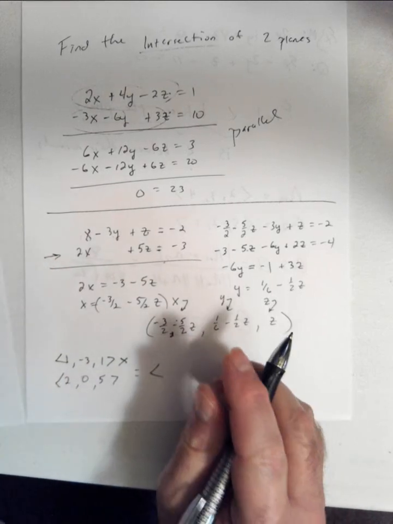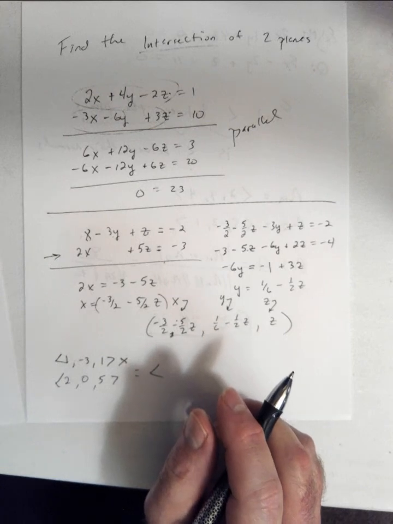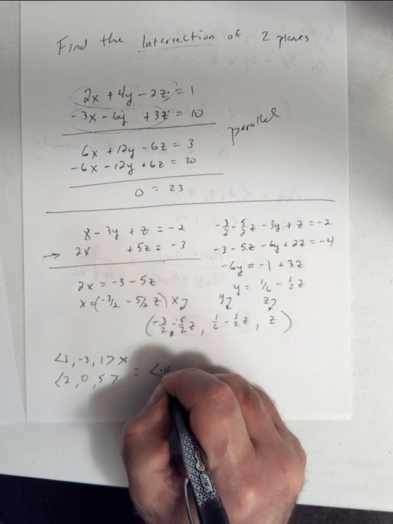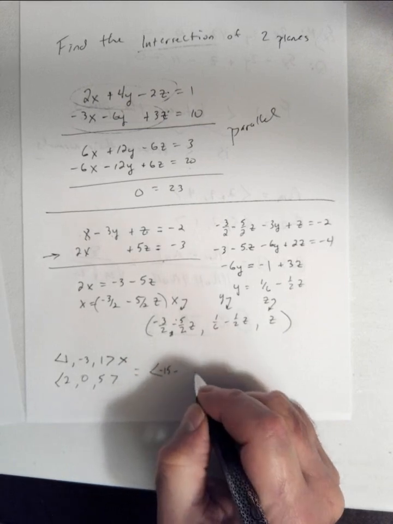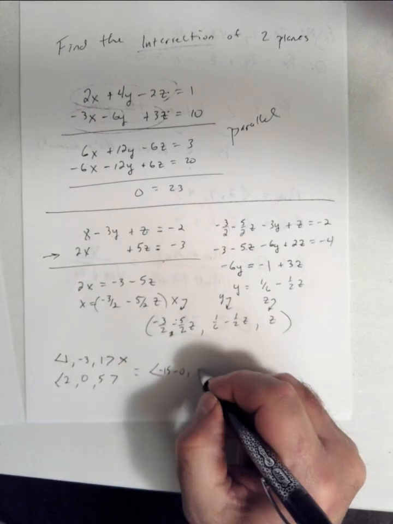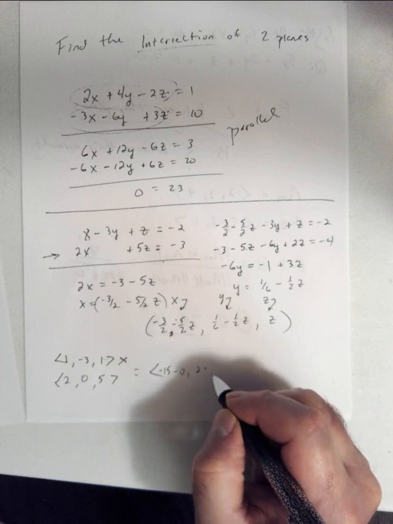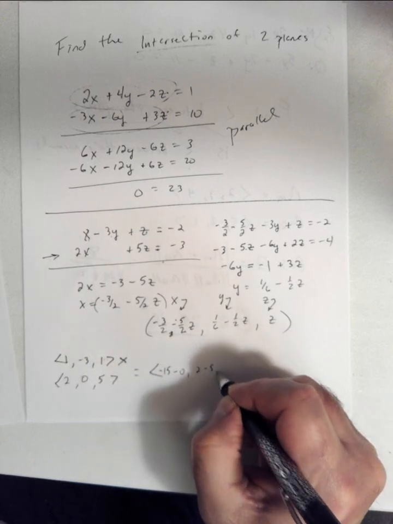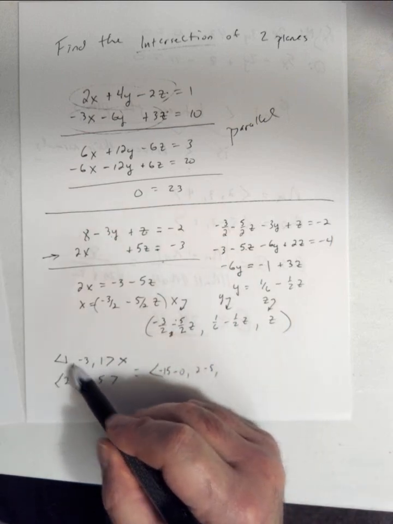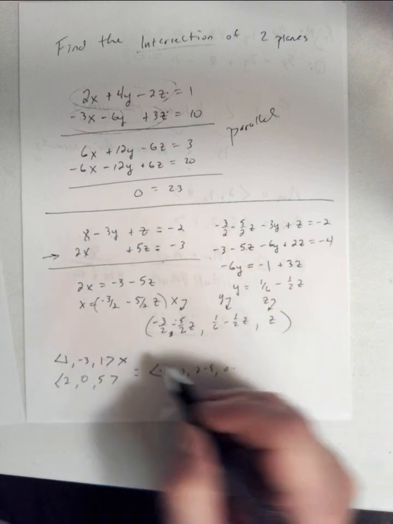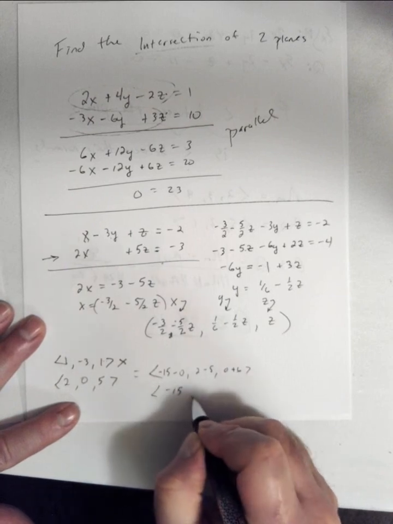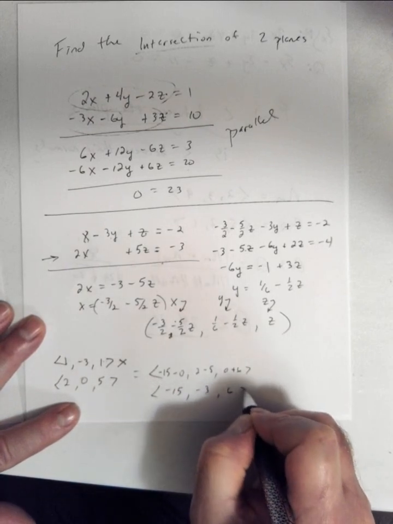And my normal vector then is 2 times 3, which is negative 15, minus 3 times 2, which is 0. And then we have 3 times 1, which is 2, minus 1 times 3, which is 5. And we have 1 times 2, which is 0, minus 2 times 1, which is negative 6. So we have negative 15, negative 3, 6.